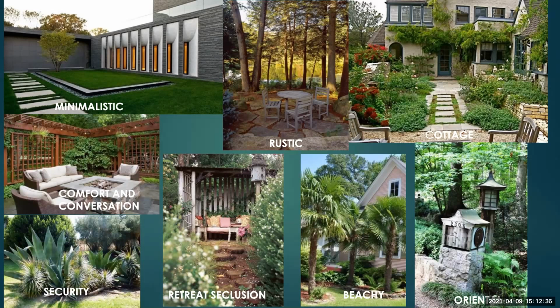Or maybe you're looking for that retreat, that seclusion where you can go and be by yourself and rest and revive, where you can recharge. Or maybe you really love the beach and you want to bring the beach to your house. Or maybe you like the Asian flair and you want to go a little bit Oriental. So maybe this is Oriental chic that you want to do. You do you and figure out which one you want to do.